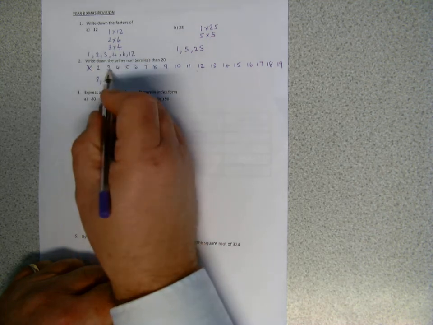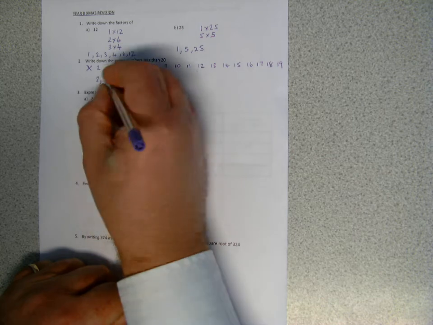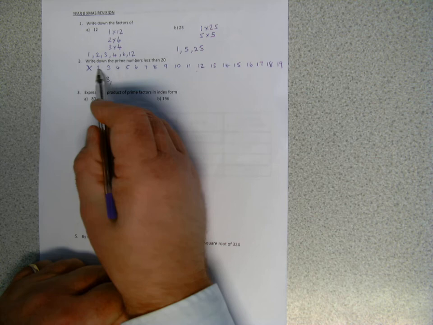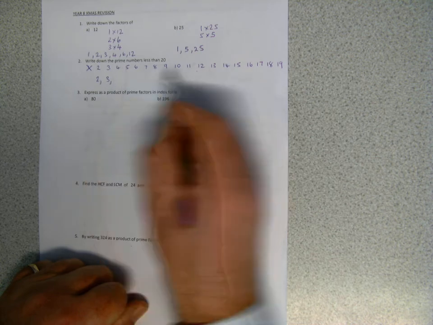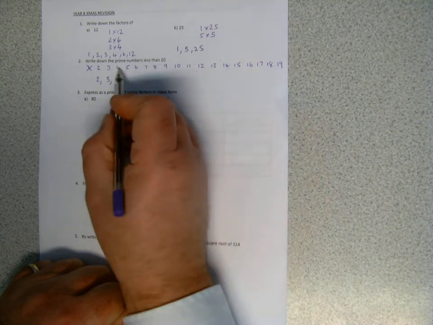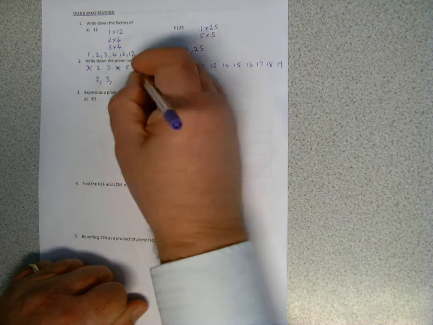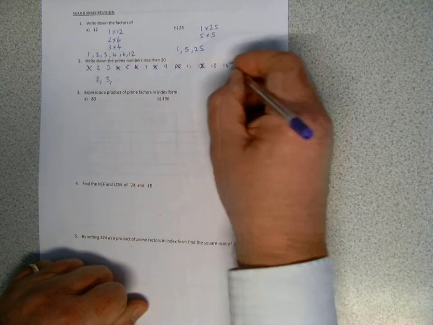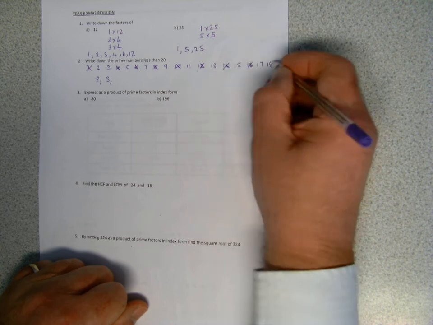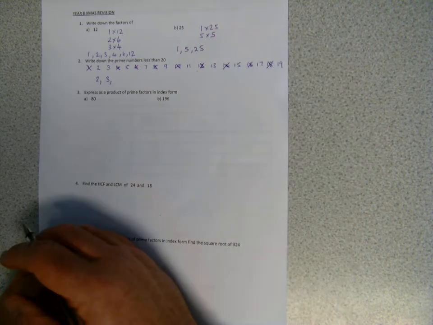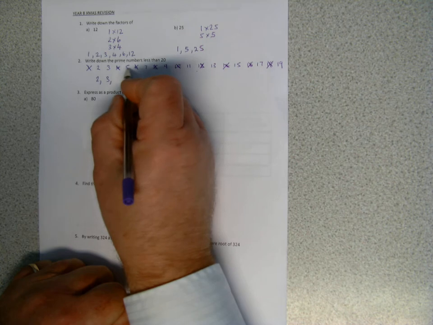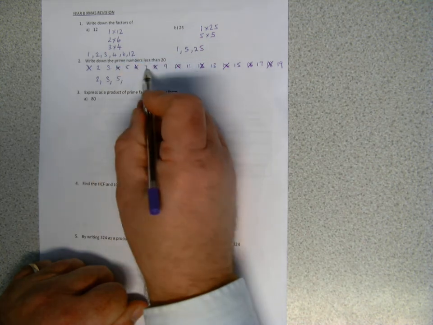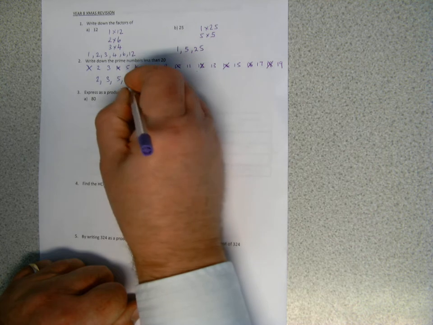3, only 1 times 3 makes 3, so that's a prime number. And then 4 is divisible by 2. So all the even numbers in this row now can't be prime numbers because 2 will divide into them. So I can cross off 4, 6, 8, 10, 12, 14, 16, and 18. They can't be prime. So move to 5. It's only 1 times 5, so 5 is a prime number. 7, again only 1 times 7, so 7 is prime.